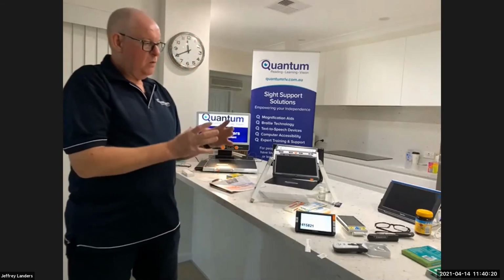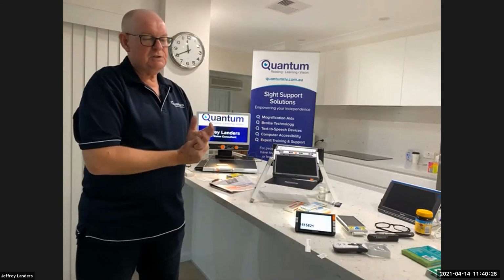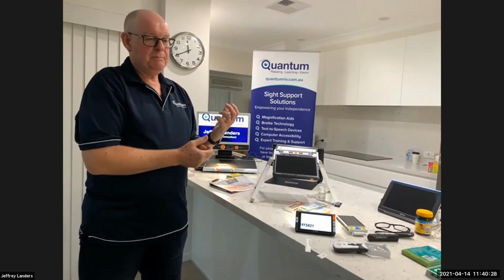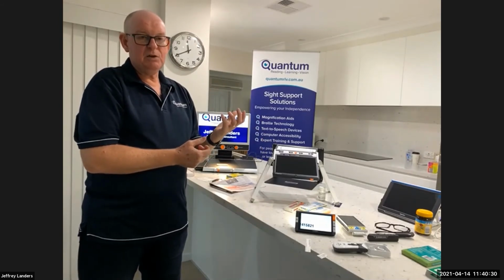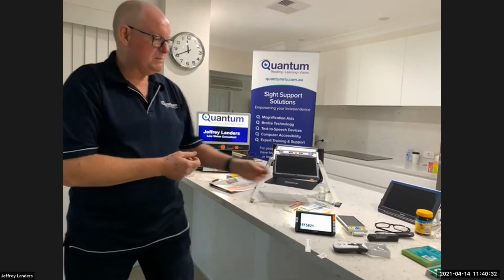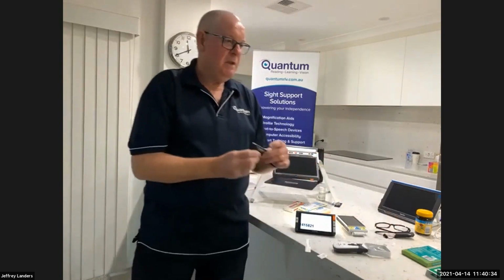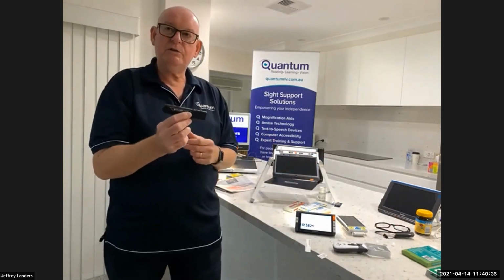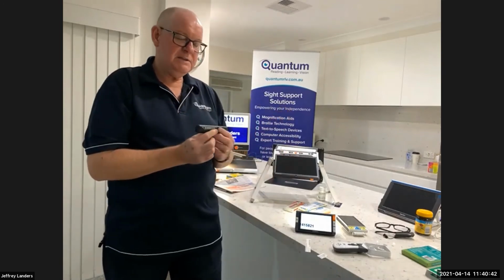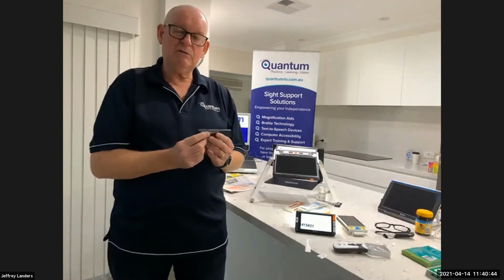First of all, what I'm showing you is predominantly low vision aids. So if a person's vision is at the point where they can't see anything at all, that's when they go to text-to-speech. For example, the OrCam, which will take a photo and read to them, whether it's the one on the glasses or this little handheld device. One product I didn't have here today is called a Clear Reader.